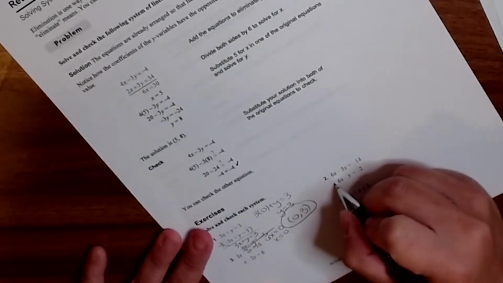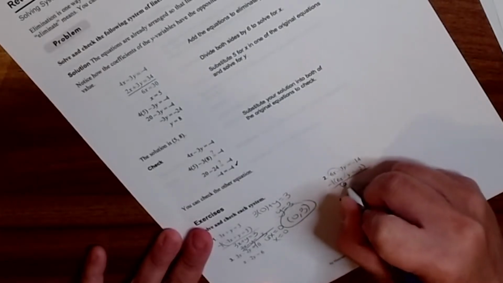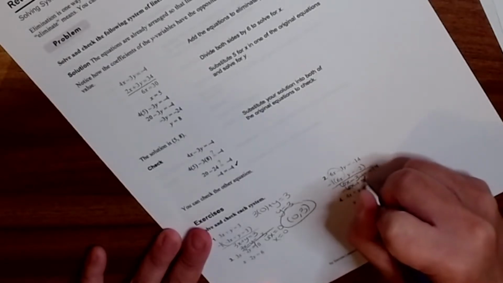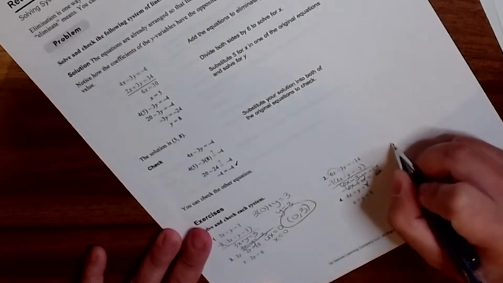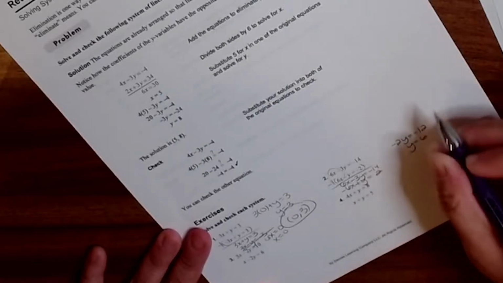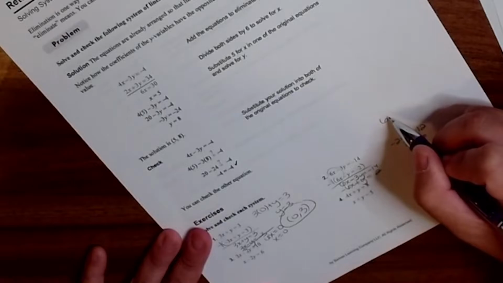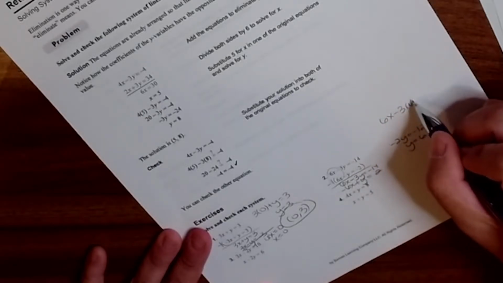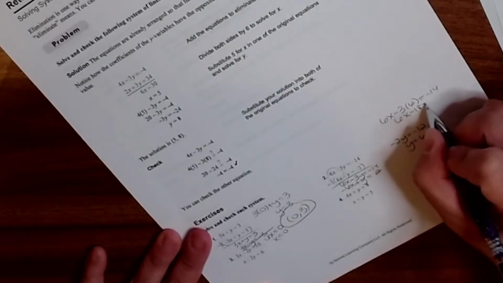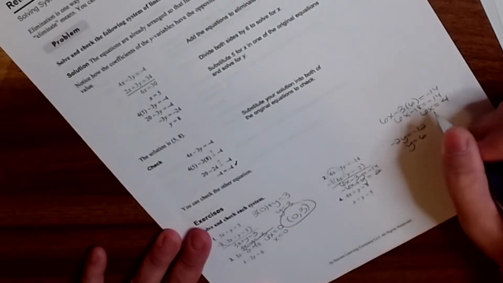Here again, if I multiplied everybody here by a negative 1, my x's would cancel out. So I have 6x minus 3y is equal to negative 14. Negative 6x plus y is equal to 2. So then I get negative 2y is equal to negative 12. So y is equal to 6. So if y is equal to 6, 6x minus 3 times 6 is equal to negative 14. So 6x minus 18 is equal to negative 14. So 6x is equal to 4.